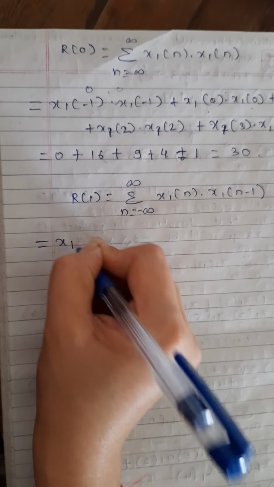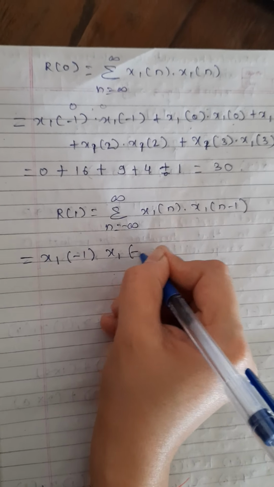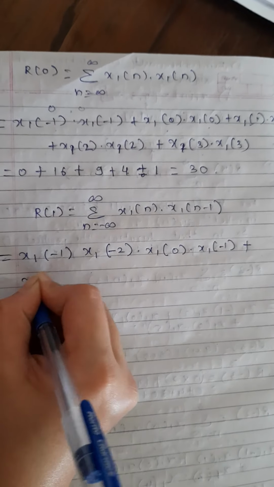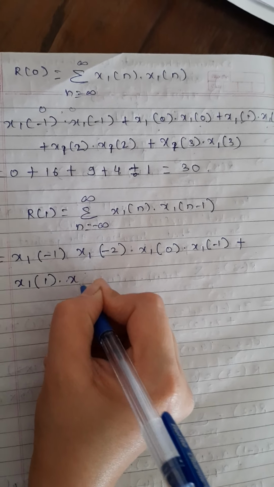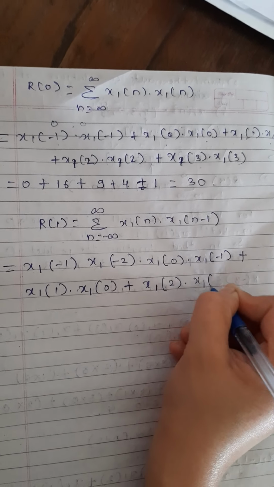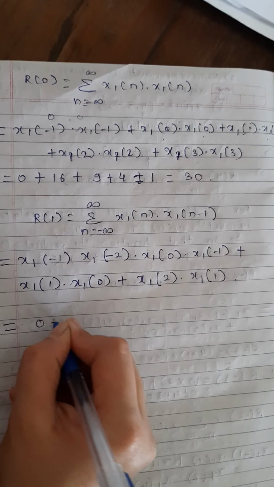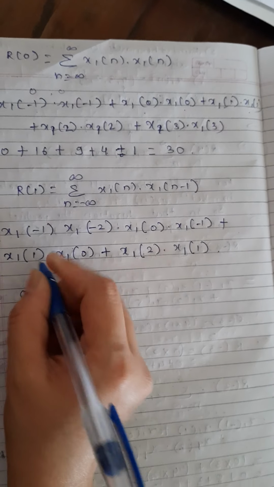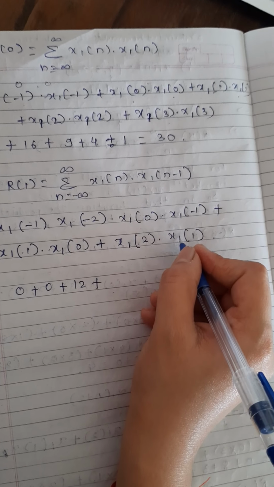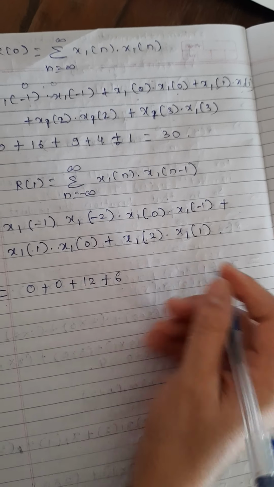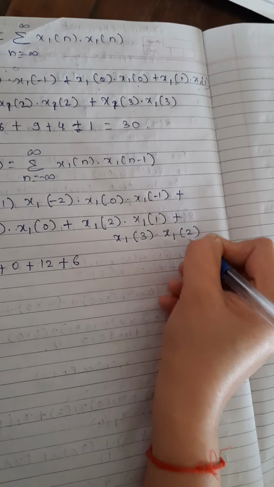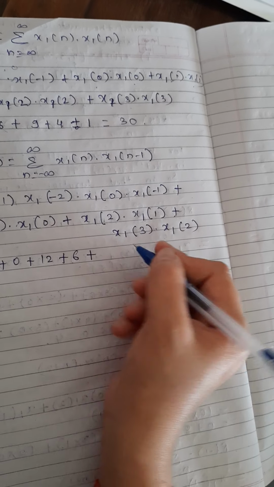So we write here x1 of minus 1, x1 of minus 1 is 0 and x1 of minus 2 is 0, plus x1 of 0 into x1 of 0 minus 1 is 0, plus x1 of 1 into x1 of 1 minus 1, 3 into 4 is 12, plus x1 of 2 into x1 of 2 minus 1, 2 into 3 is 6, plus x1 of 3 into x1 of 3 minus 1 is 2, so it is x1 of 3 is 1 into 2, so it is 2.